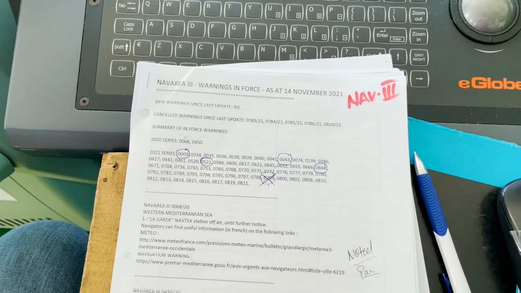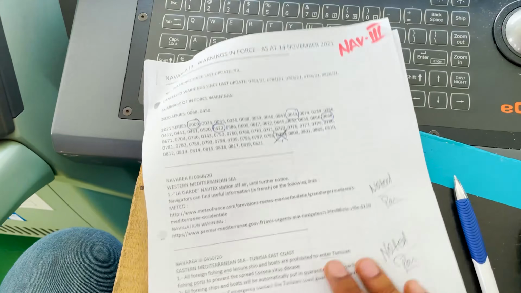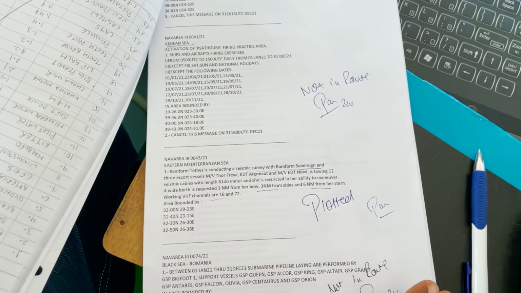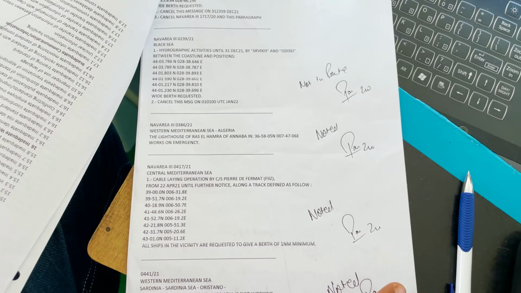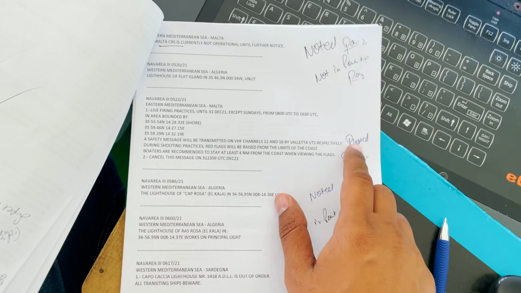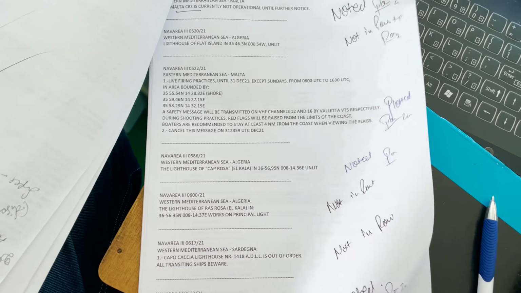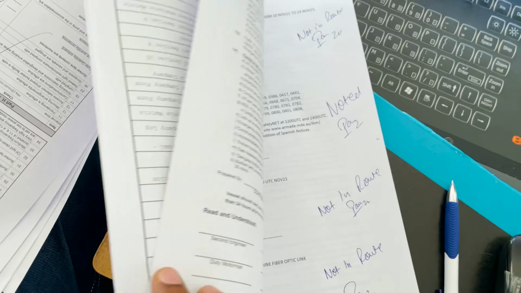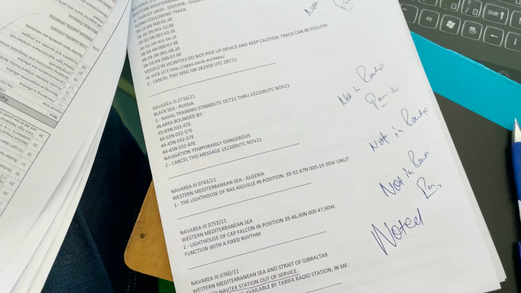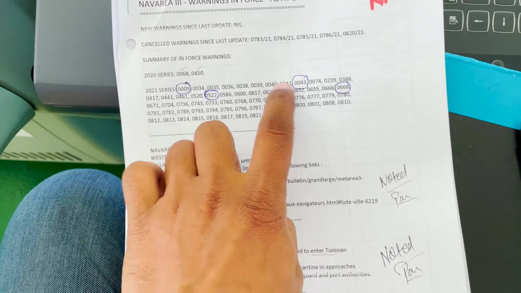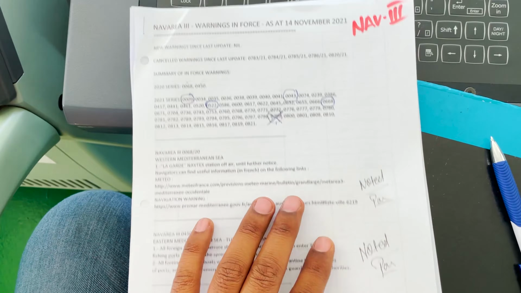So I've completed all my nav warnings. I've checked each and every one. You can see most of the warnings were not in my route, as you can see in the list. Those which were to be noted, I've written noted. Those which were to be plotted, I've written plotted. Only a few of them were in my route, which I have already marked in my enforced list. On the starting page, I have encircled those which were plotted. Only 4 warnings were to be plotted. The rest were not in my route.